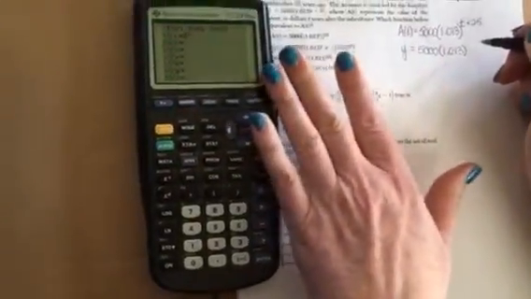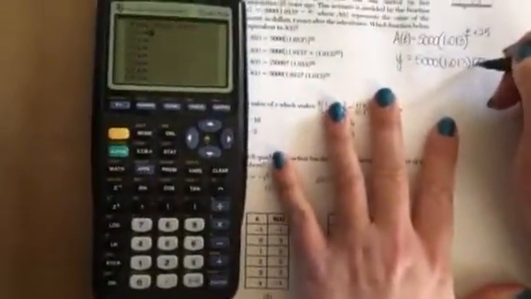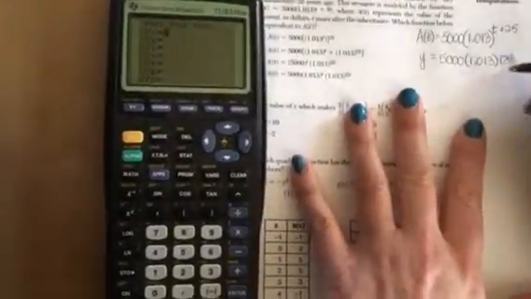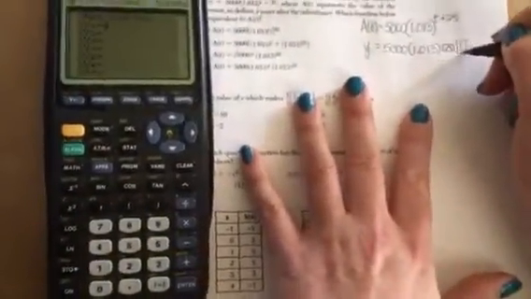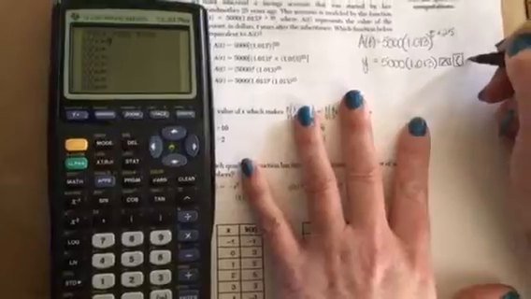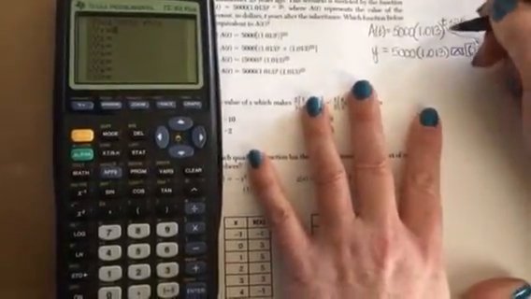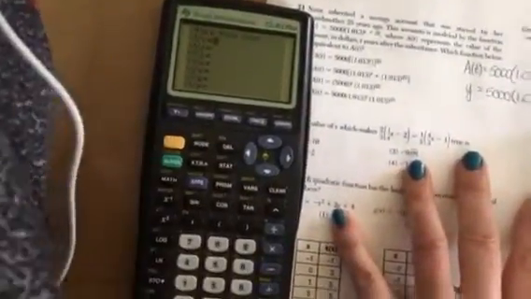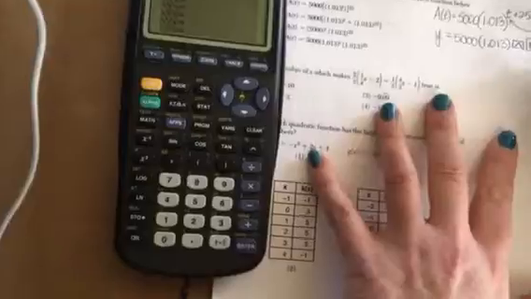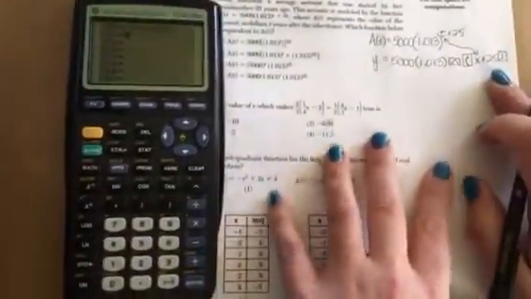Because we have the TI-83 Plus, we use the caret key to get to the exponent. Then we put a parentheses in and use the x, because remember we're using the variable key on the calculator, plus 25, and then we end the parentheses. That's how we put this in the calculator.